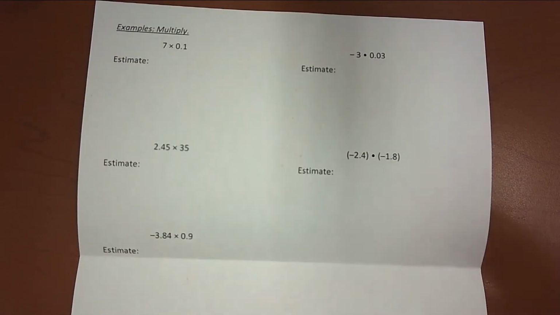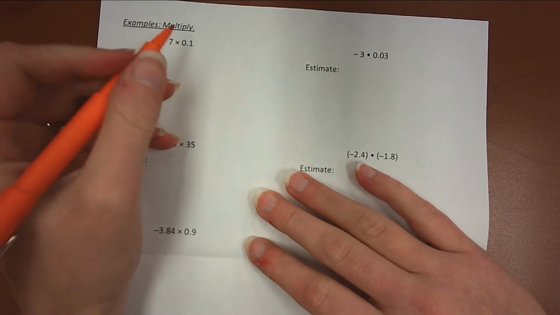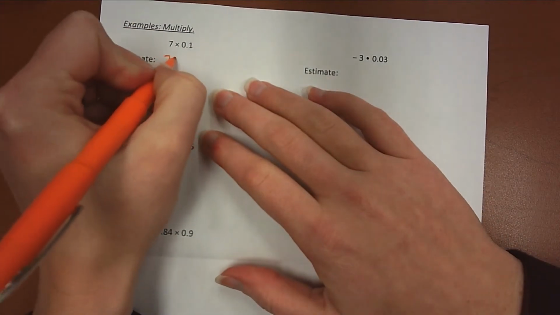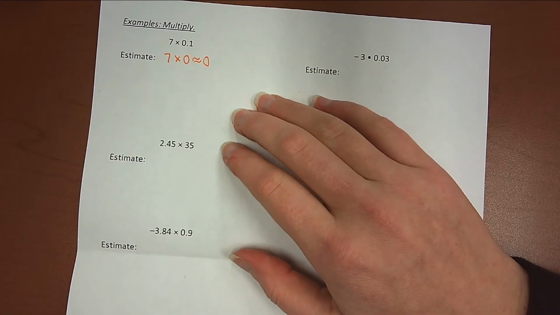On the inside of our foldable, we have a couple more examples for multiplying. This first one asks us to estimate first: 7 times 0 and 1/10. That's about 7 times about 0, which gives us about 0. So this answer should be very, very small.